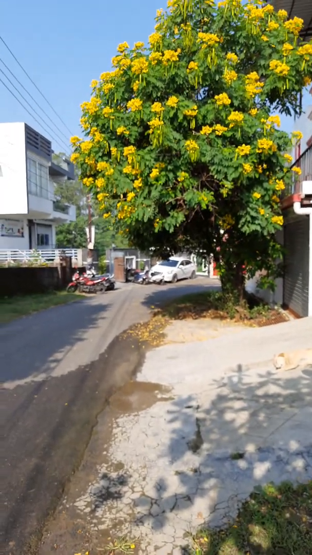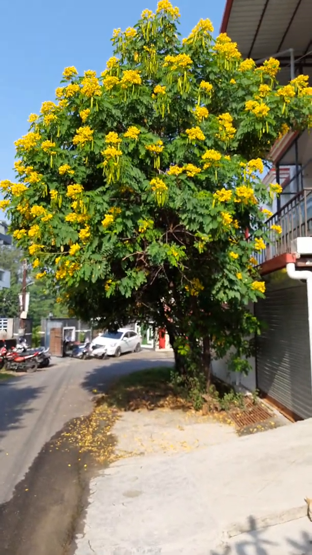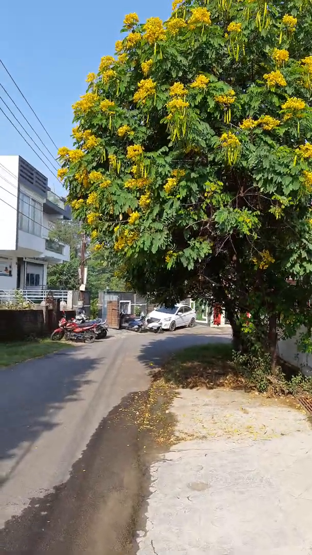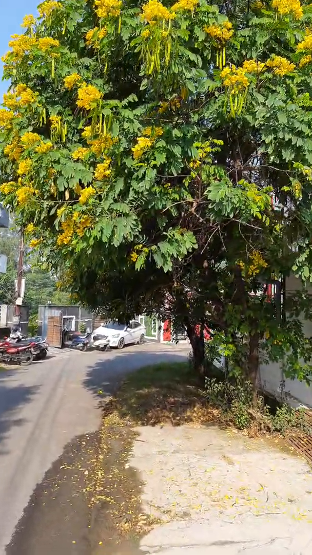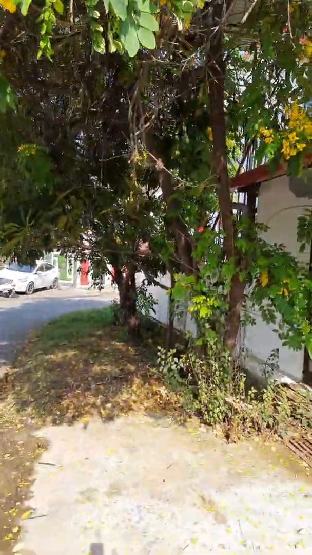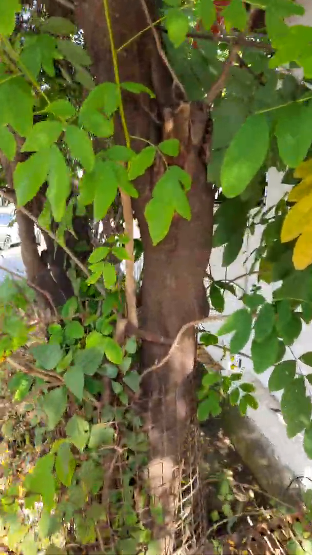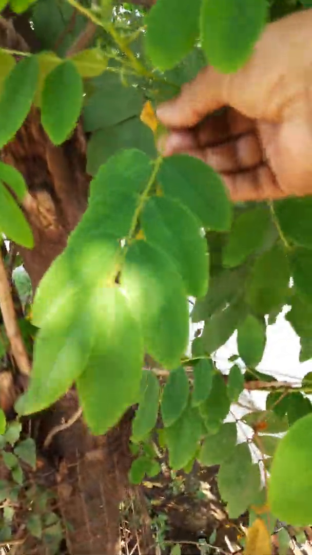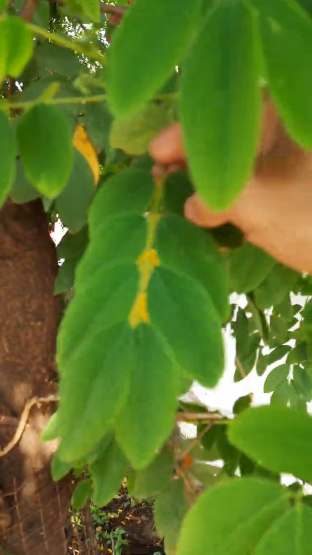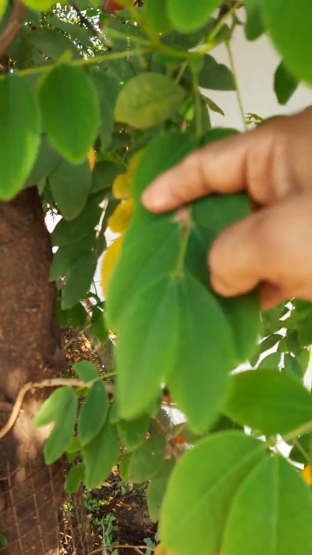And here as we move forward, you can make out from a distance yellow flowers in groups. As we go closer and try to see its leaves, you will find it has a compound leaf. Let me go closer to show you. You just see here the compound leaf, and here this is the common petiole and the leaflets. 1, 2, 3, 4.